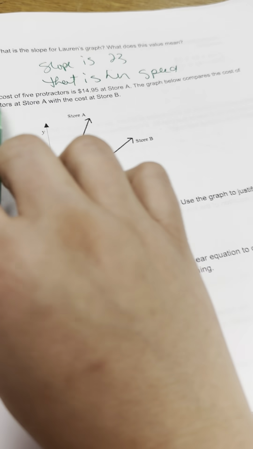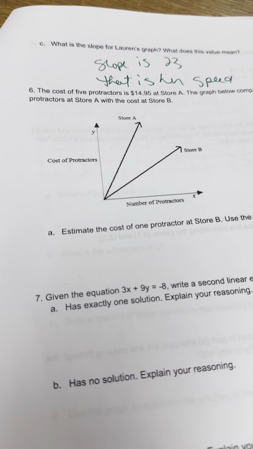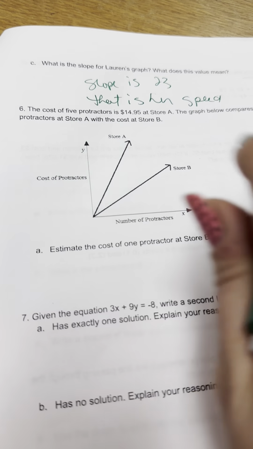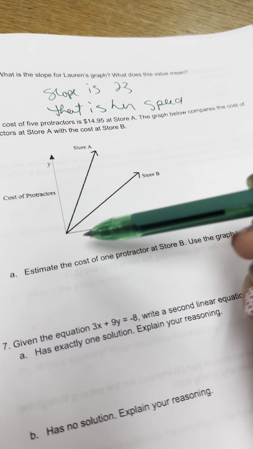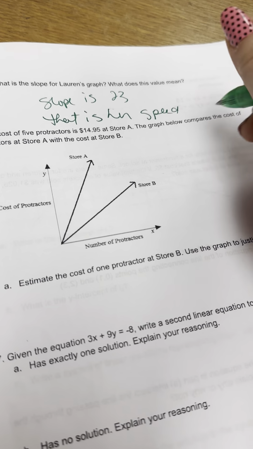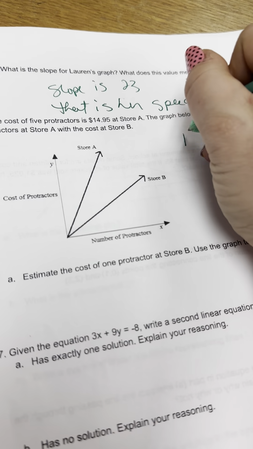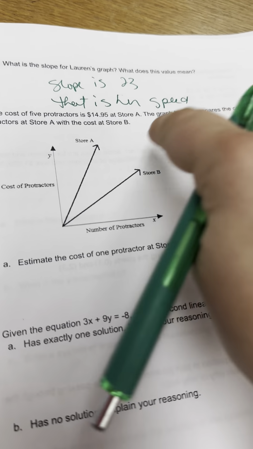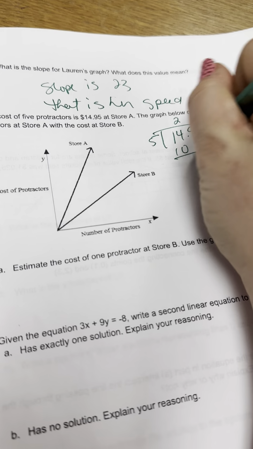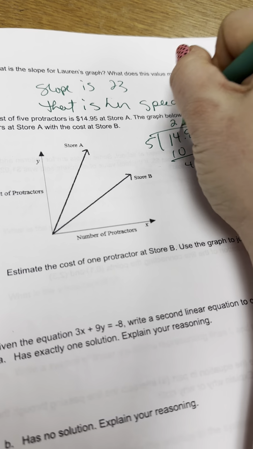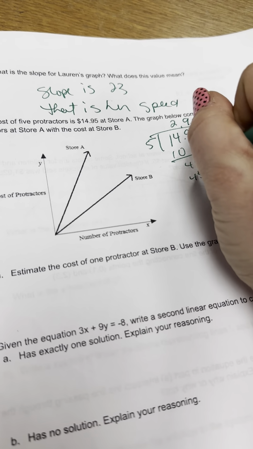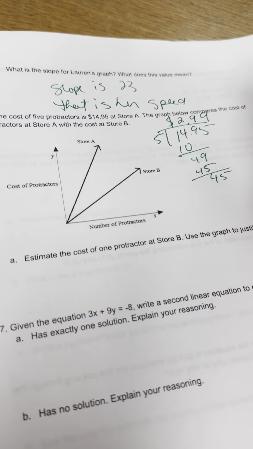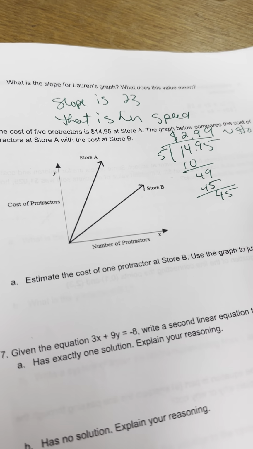All right, the cost of 5 protractors is $14.95 at store A. The graph below compares the cost of protractors at store A with the cost at store B. So if you notice, I don't have any data here, but I do have information here. So I'm going to take $14.95 and divide it by 5. So this is about $2.99. So one protractor at store A is $2.99.